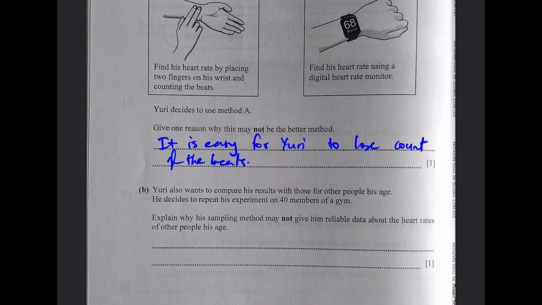Yuri also wants to compare his results with those for other people of his age. He decides to repeat his experiment on 40 members of a gym. Explain why his sampling method may not give reliable data about the heart rates of other people his age. So we can see that Yuri wants to compare his results with those for other people his age. But then he's repeating it on 40 members of a gym. Realize that they're members of a gym. So the members of the gym might work out regularly and therefore they might have a higher heart rate.